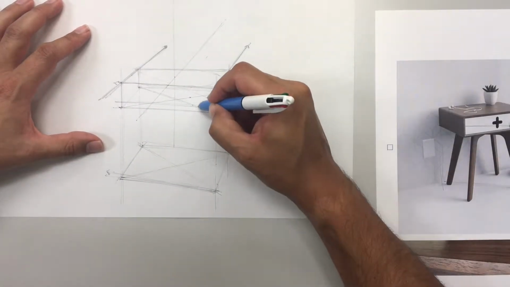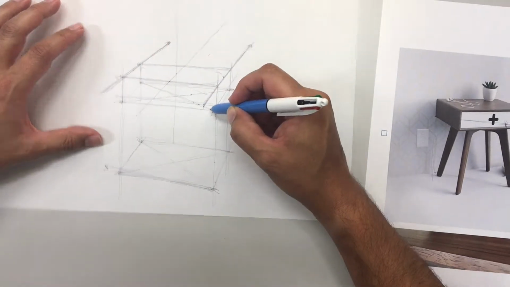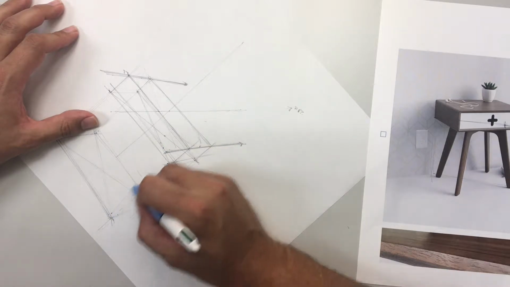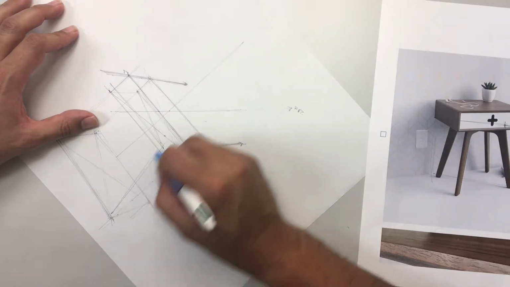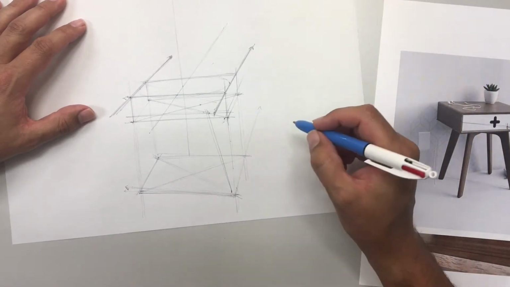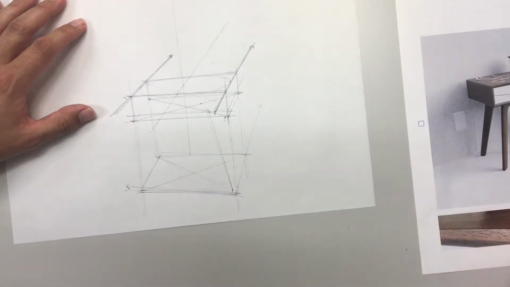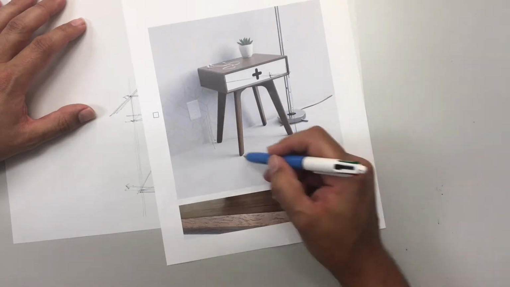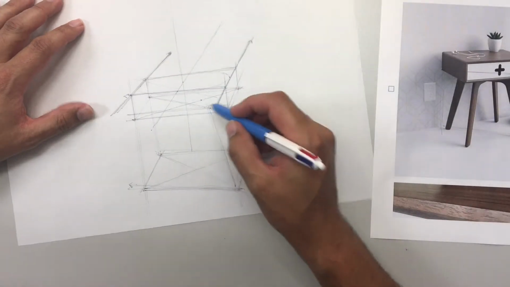So I'm going to step in to about there along that diagonal. And then I'm going to step into about here along this diagonal and put in that angle. Make that real light because we don't actually see that line. That's kind of the center line of this object, and we'll need to bring it out in both directions.